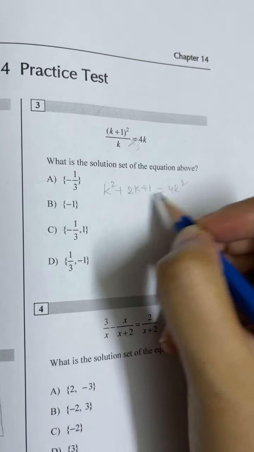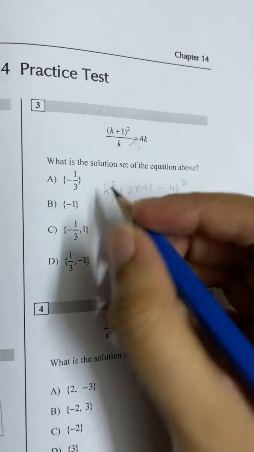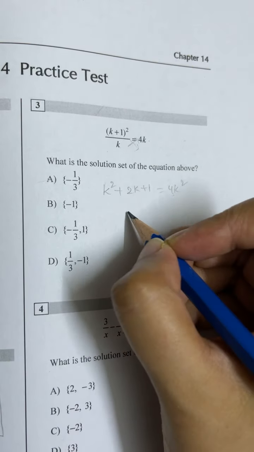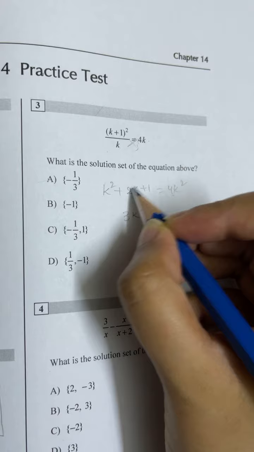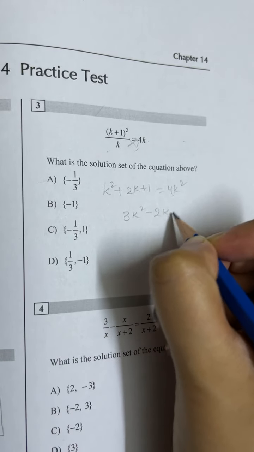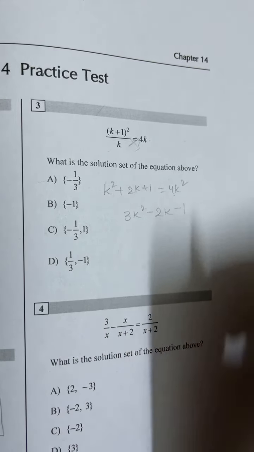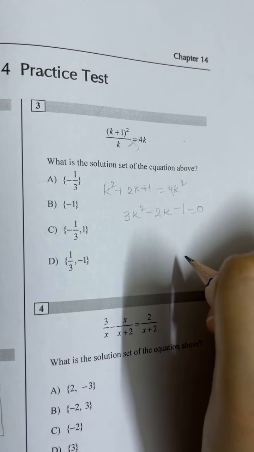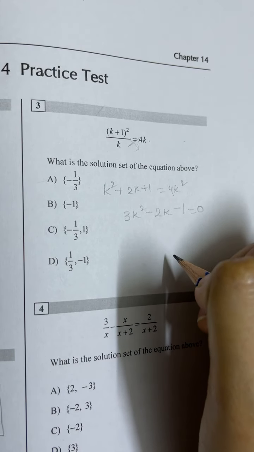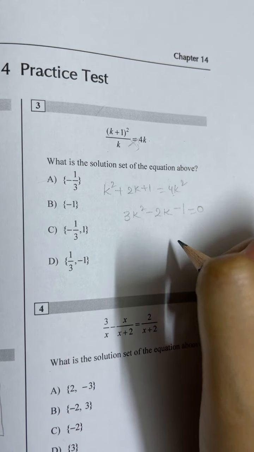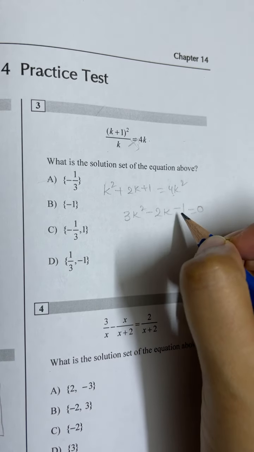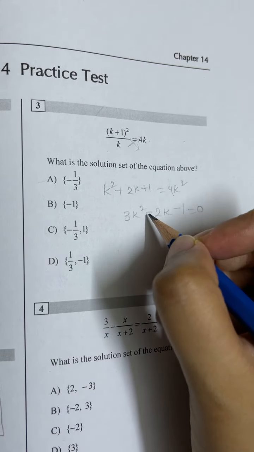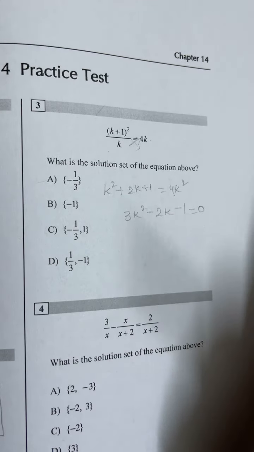Now bring all the terms to this side because I want my k squared to be positive. So 4k squared minus k squared, that's 3k squared. Sending the other side, that becomes minus 2k. Send 1 to the other side, minus 1 equals 0. Now you have a quadratic equation, 3k squared minus 2k minus 1. So your product should be minus 3k squared and your sum should be minus 2k. You should have factors like that.